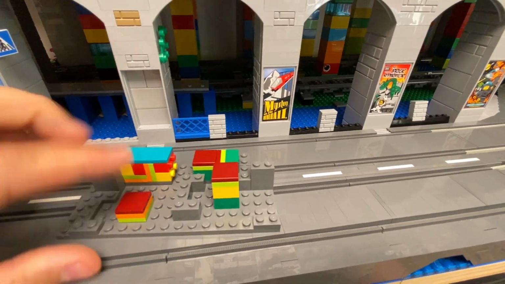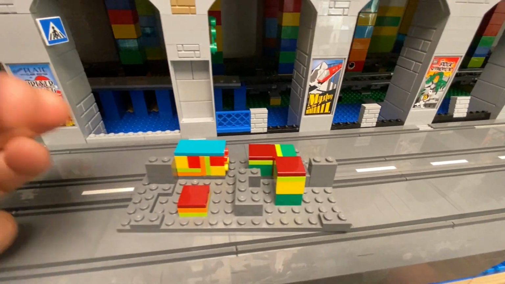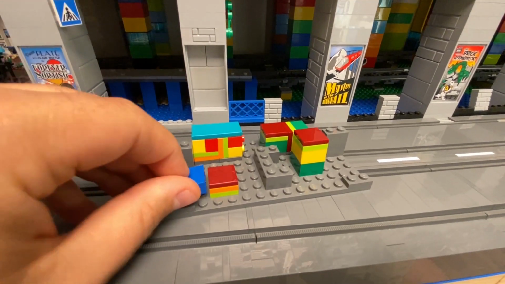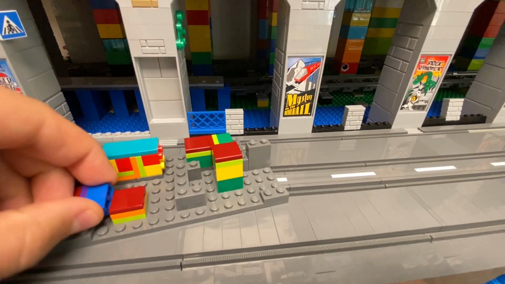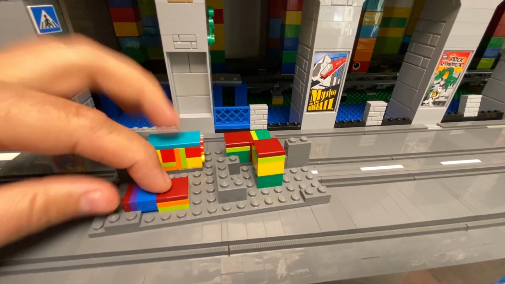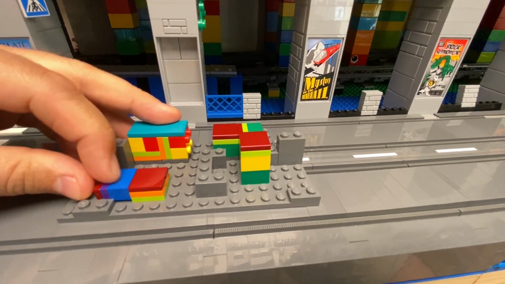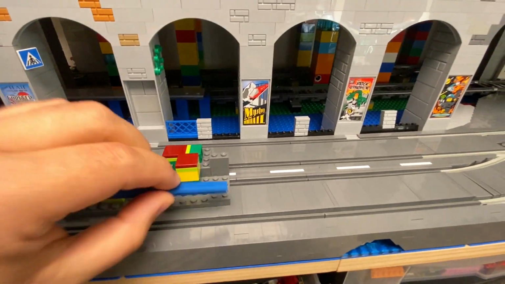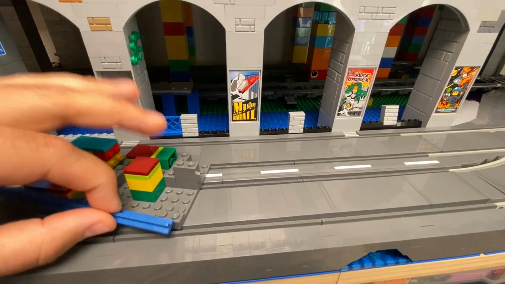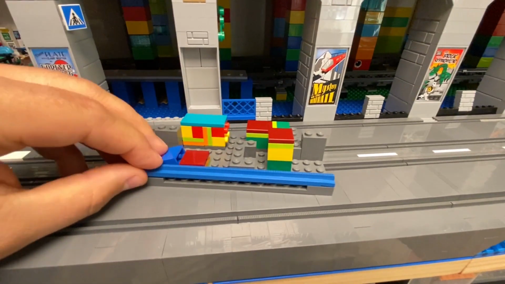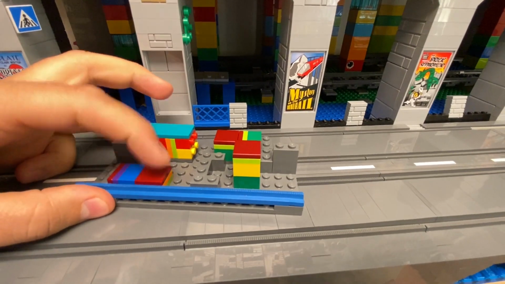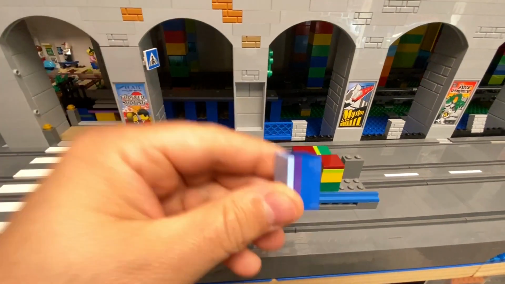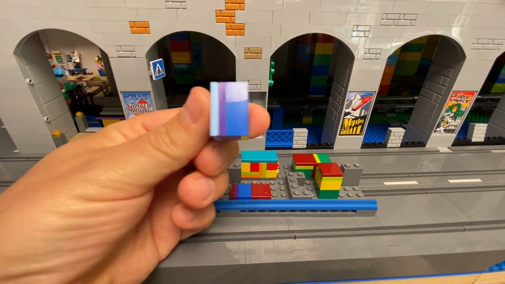Most people know this, but I don't know if all people know that one brick on top of studs has the same height as a brick. This one is nearly the same, and we can use that. So if we attach this rail here, it will have the same height as this one, and the same with a 3 stud brick.